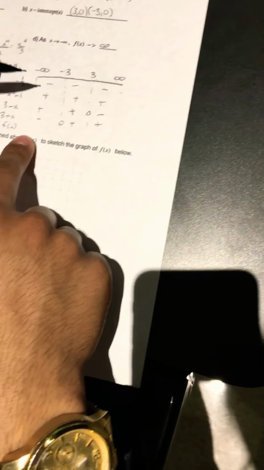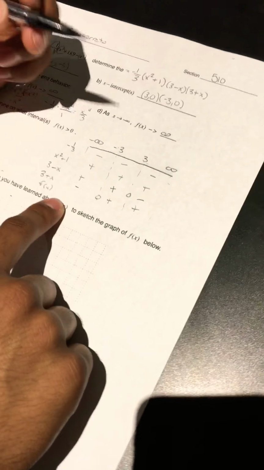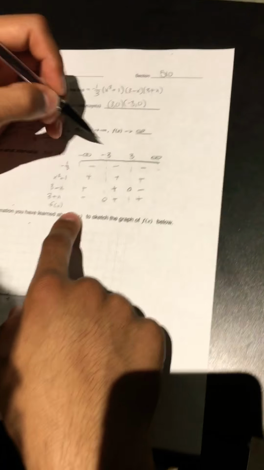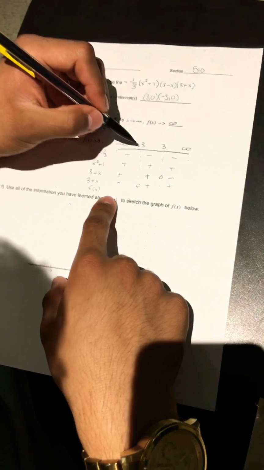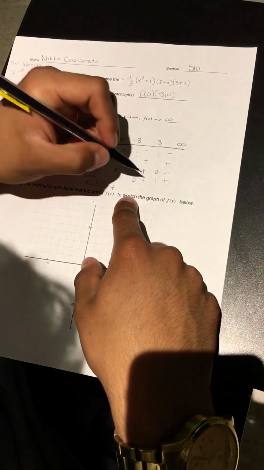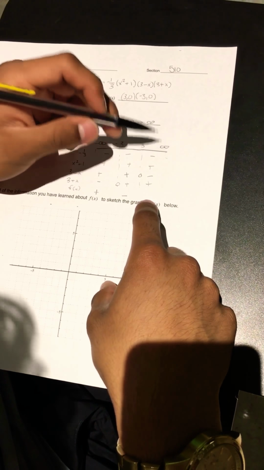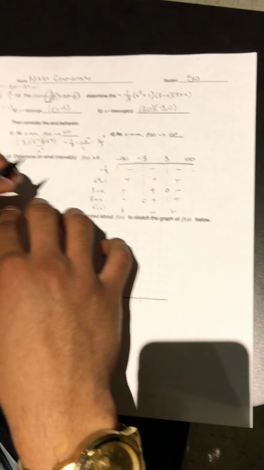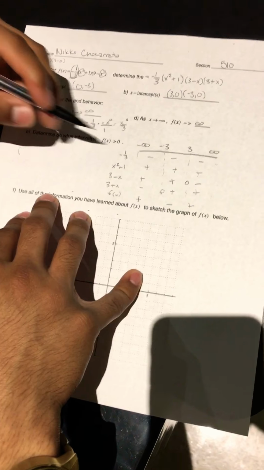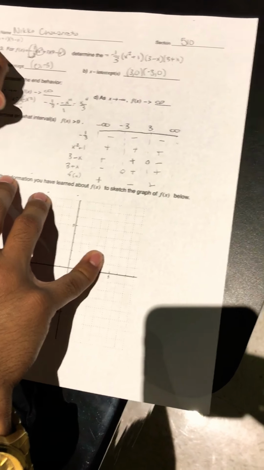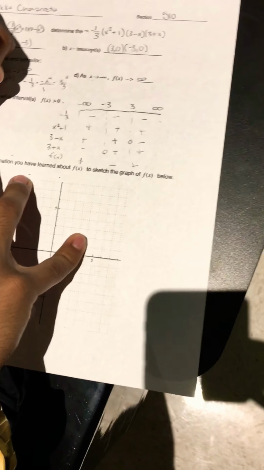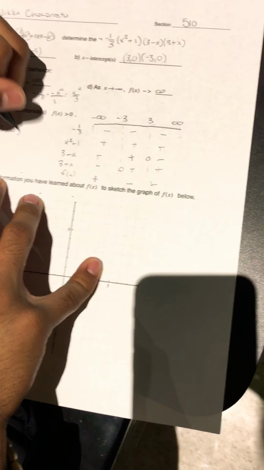So basically after this, you look at all of your negative and positive signs, and then you can find that f of x, anything less than negative 3 is going to be positive. And then anything between negative 3 and 3 is going to be negative for f of x, and then greater than 3 is going to be positive. So what you see at this point is your intervals where f of x is greater than 0, it's going to be negative infinity to negative 3, union 3 to infinity.